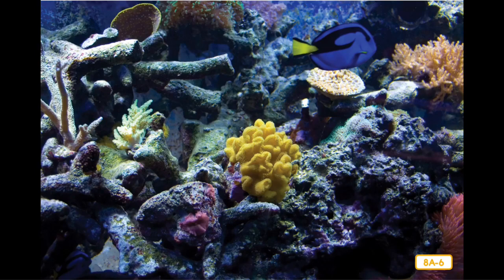These skeletons can be on the inside or outside of the coral animals and are also called coral. When the coral animal dies, its skeleton remains in place and other coral animals will come and live on top of the old skeletons. The colony in which the coral lives is called a coral reef. So, a coral reef has both coral animals and the skeletons of those animals.